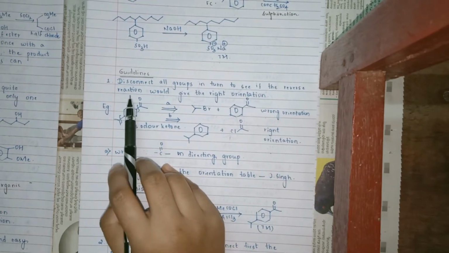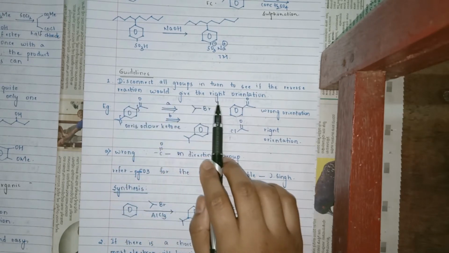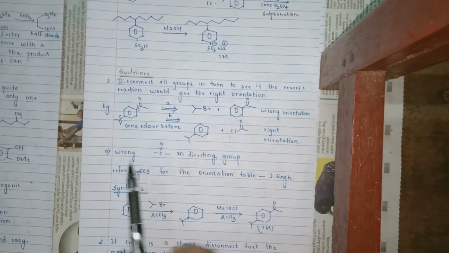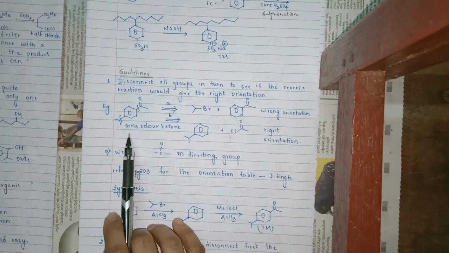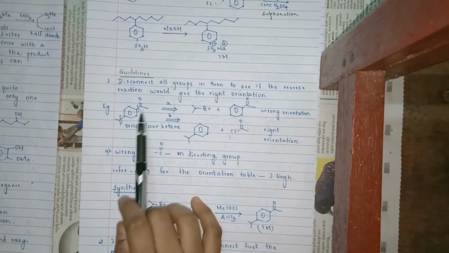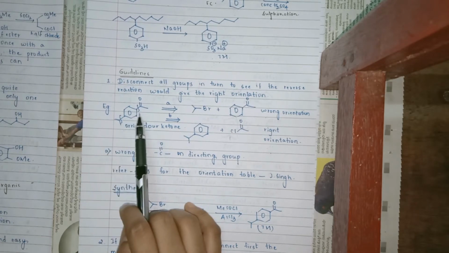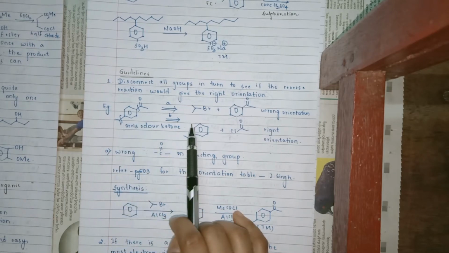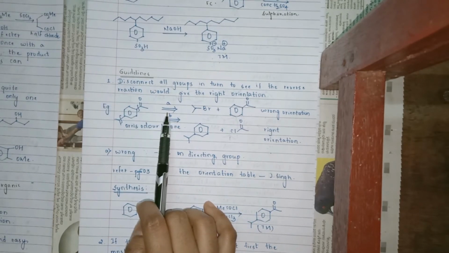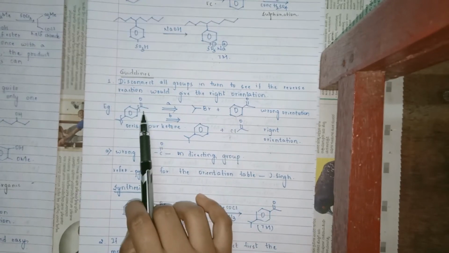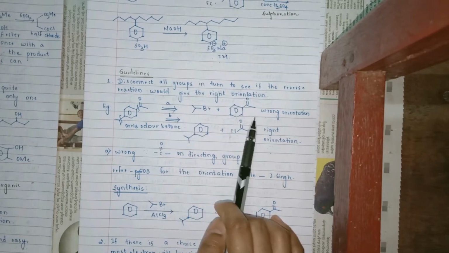Definitely there will be certain guidelines for this. The first guideline is disconnecting all the groups in turn to see if the reverse reaction would give the right orientation. Now let us come to an example, Oris odor ketone. This is my target material. It has two functional groups. First, we have to try to disconnect both the functional groups associated with it. In position A, I will first disconnect the alkyl group and keep the carbonyl carbon intact. This is one direction I shall follow.